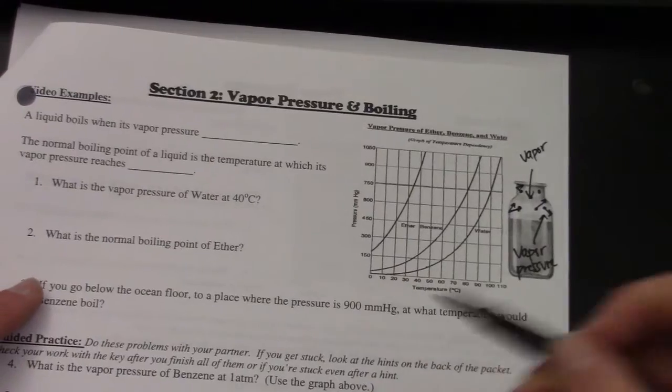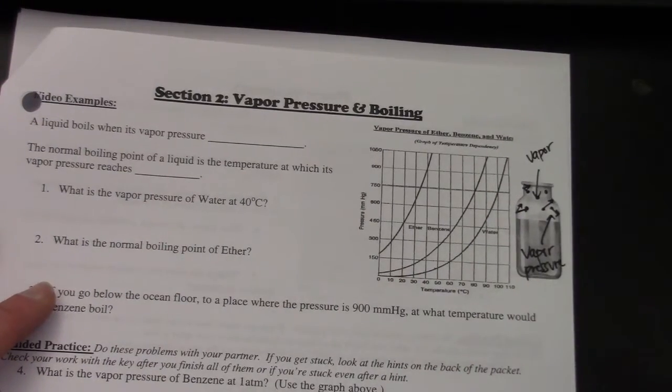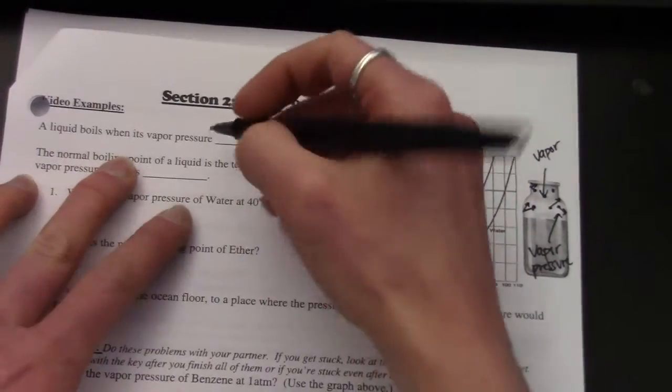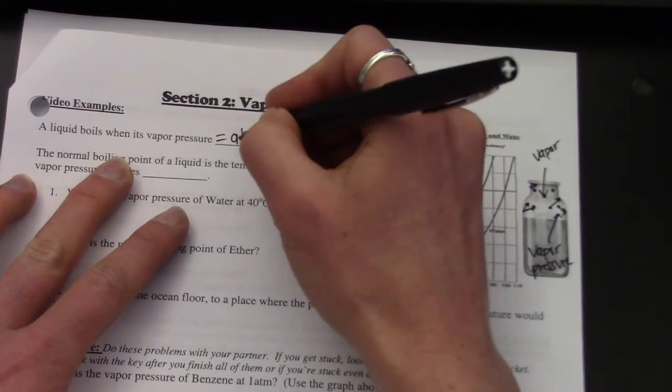Okay, so when we heat water to a certain point, we know that it's going to boil. A liquid boils when its vapor pressure equals atmospheric pressure.